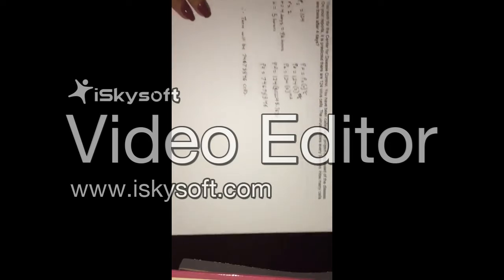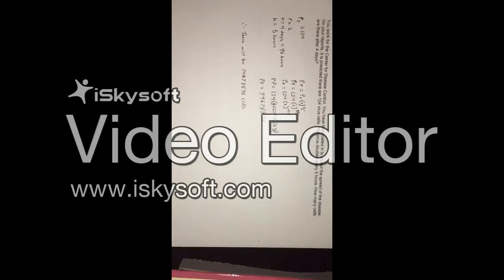Scenario 2. The next scenario I'll solve is about bacteria growth. Most of us learn in biology that bacteria grows by doubling itself. In the same way, some viruses do too. You work for the Centers for Disease Control. You've been called in to project the spread of the disease. On your report, it is predicted there are 124 virus cells currently. The virus doubles every 5 hours. How many cells are there after 4 days?